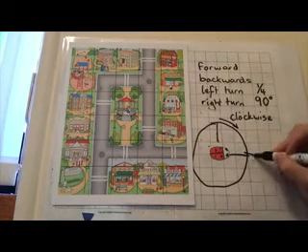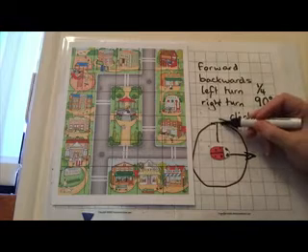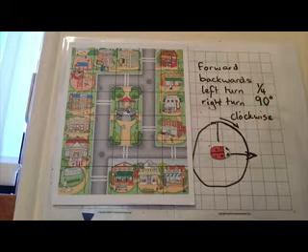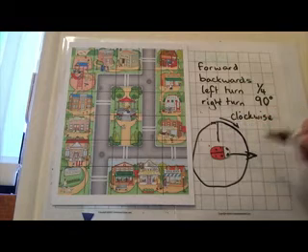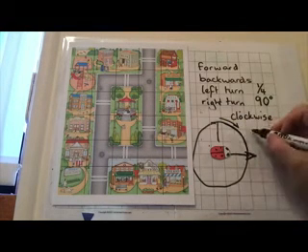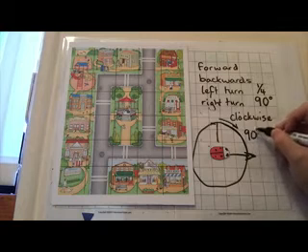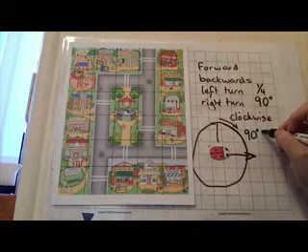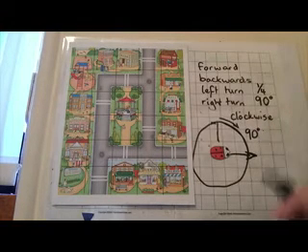If he turns to point this way, he has done a quarter. You know that is a quarter of an hour, but it's also a quarter of a turn. And it is 90 degrees.